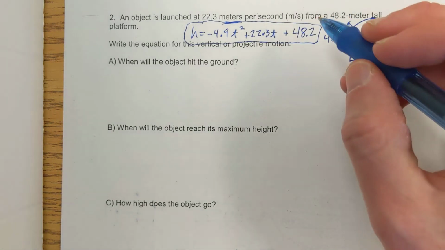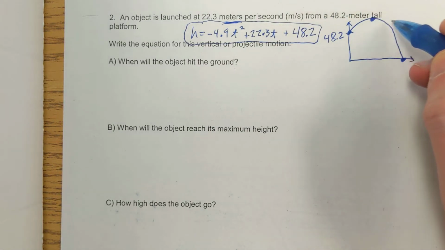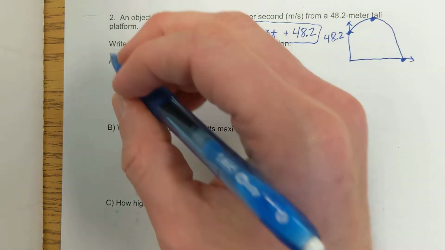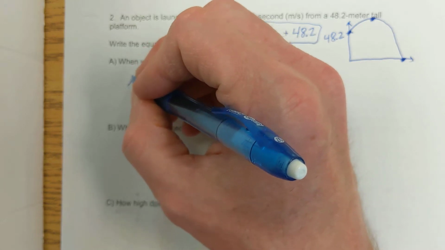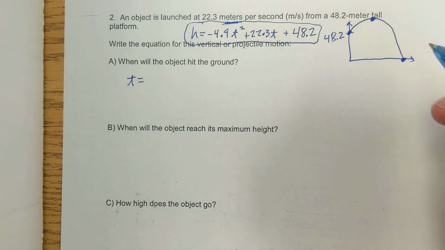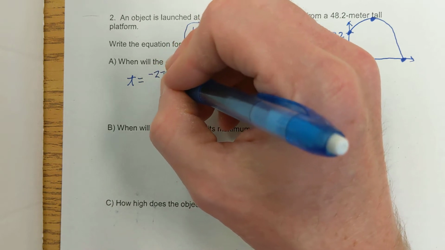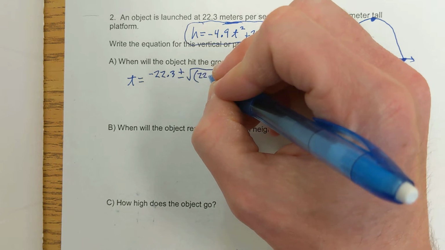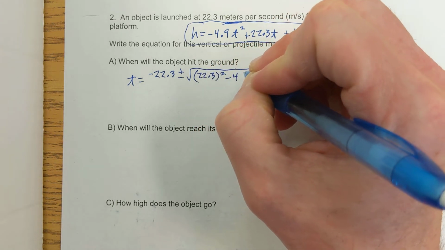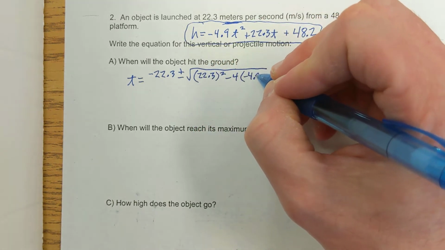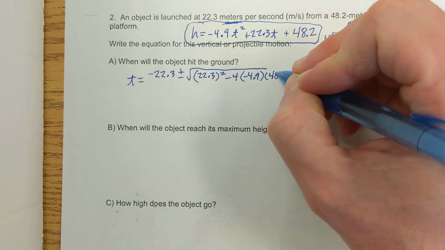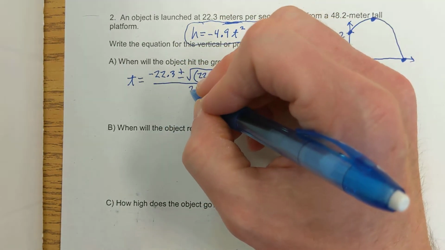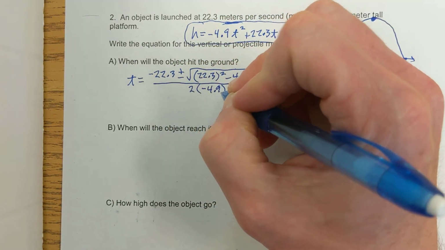Okay, so when does the object go down and hit the ground? That's going to be when h is 0, so we can use the quadratic formula. t is equal to the opposite of b, negative 22.3, plus and minus the square root of b squared, so 22.3 squared, minus 4 times a, the negative 4.9, times c, the 48.2. All of that is underneath the radical, over 2 times a, the negative 4.9.